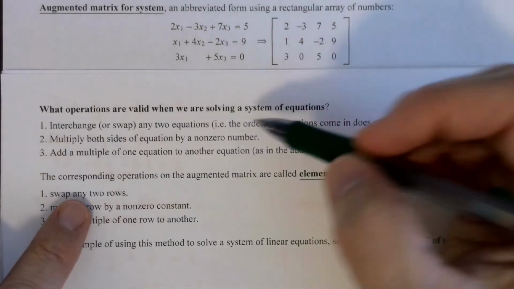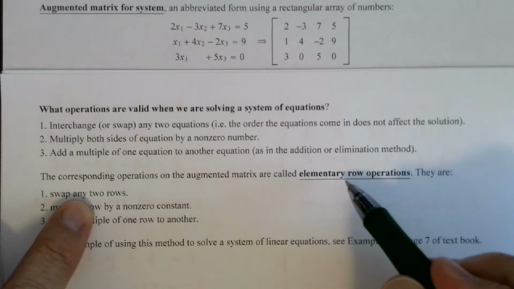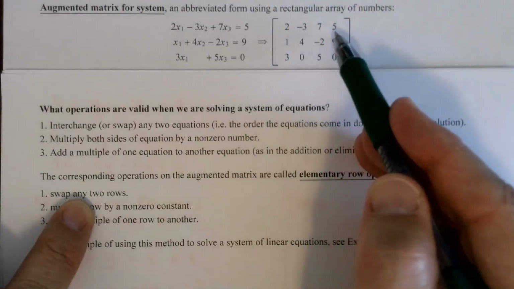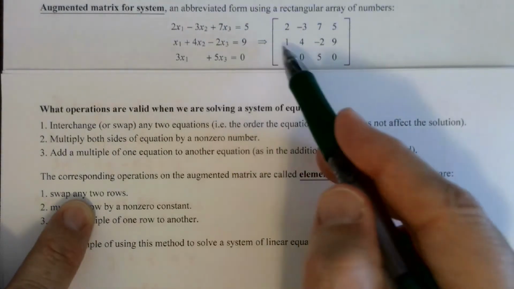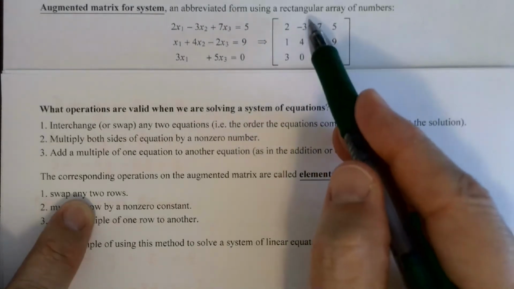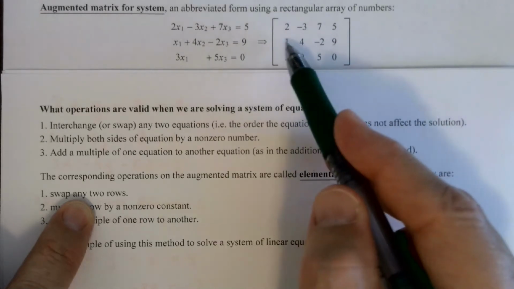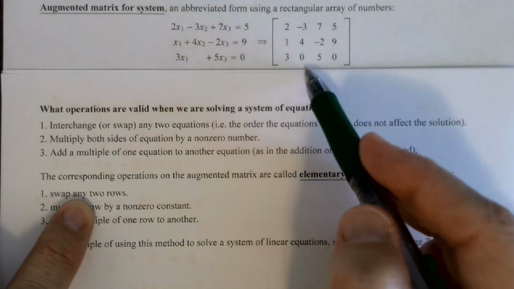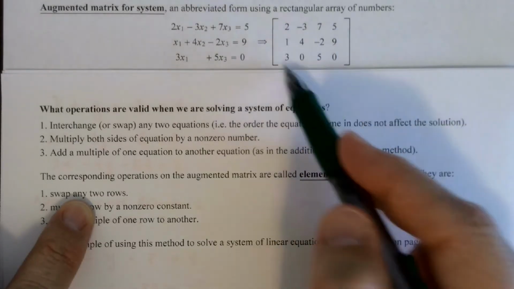And of course, the corresponding operations for the augmented matrix are what we sometimes call elementary row operations. In a matrix, going across, we call these rows. So this is the first row, which corresponds to the first equation, then the second row and third row. By the way, going down, we call these columns. Rows are horizontal, going across. I want to make note of that. Columns are vertical, going down. So there are 3 rows and 4 columns in this augmented matrix.